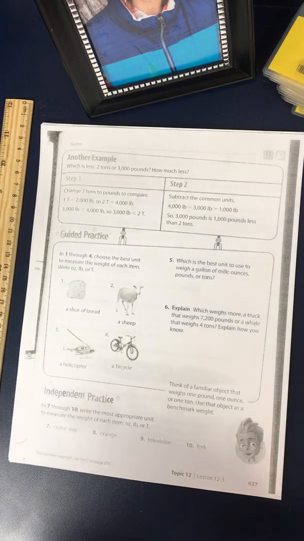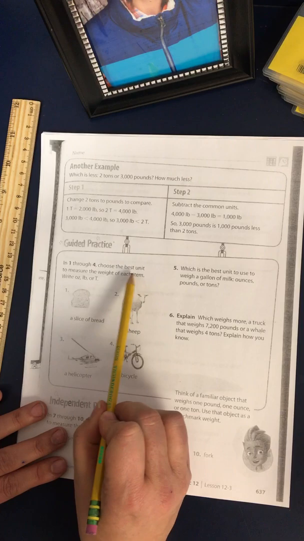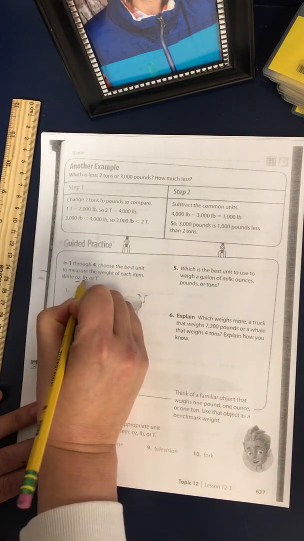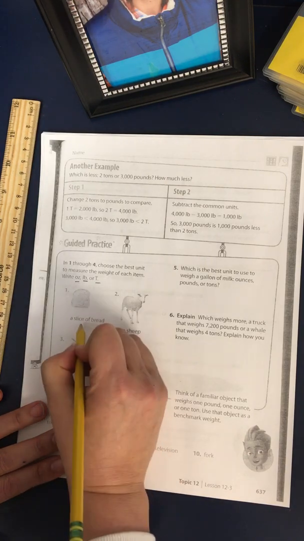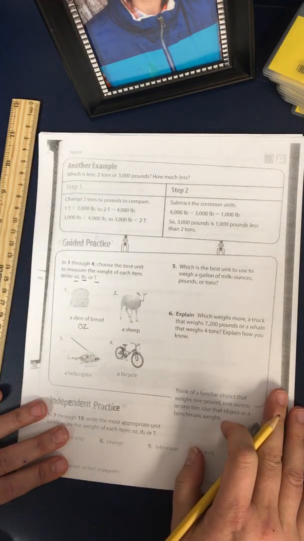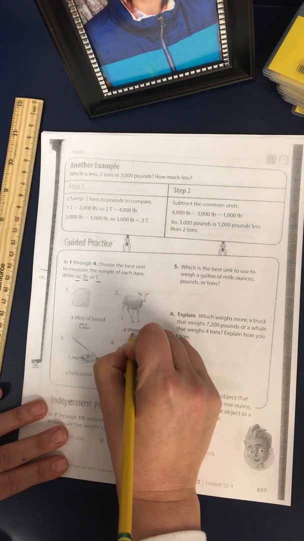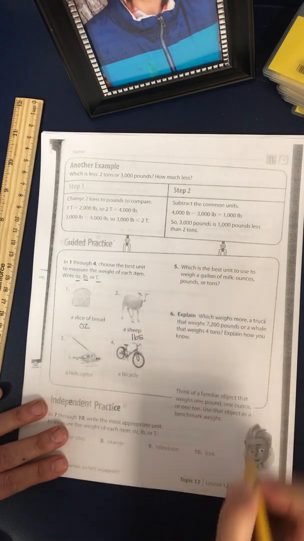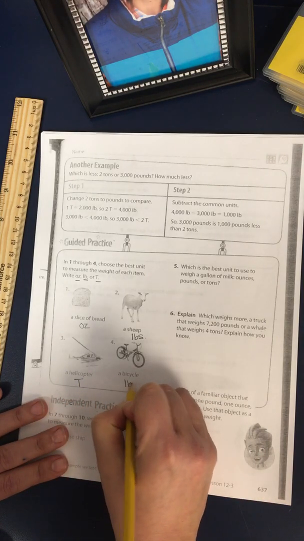And on the next page, let's look at that quickly. You're going to choose the best for weight. Now we're looking at ounces, pounds, and tons. A slice of bread. Well, we compared that to an ounce, and so a pound would be way too big. But a sheep, some of us think maybe a ton, but remember people are actually weighed in pounds, and a ton is that really heavy small car. So I would say pounds. A helicopter, tons, and a bicycle would be pounds.